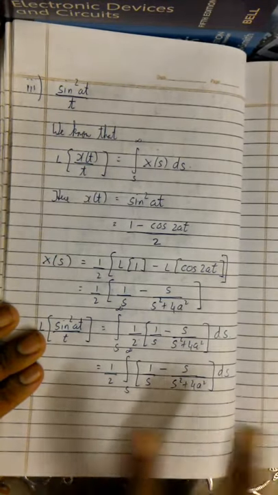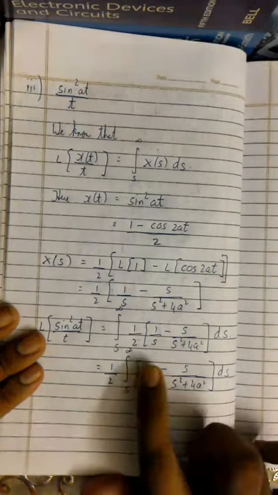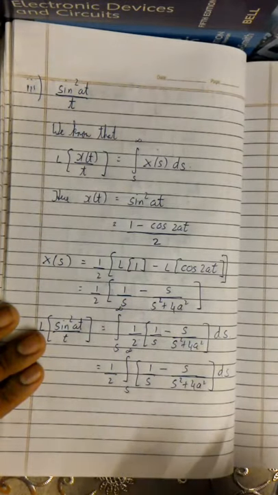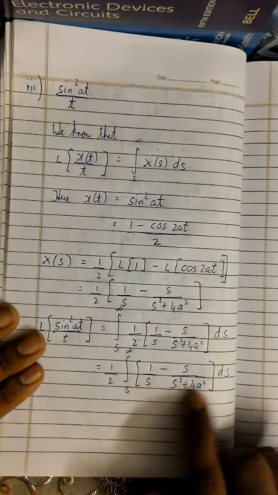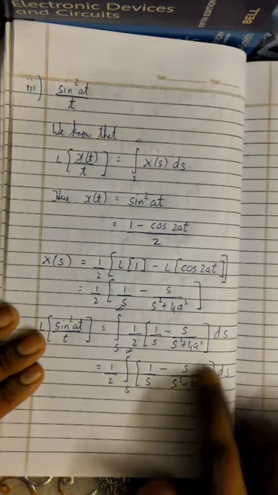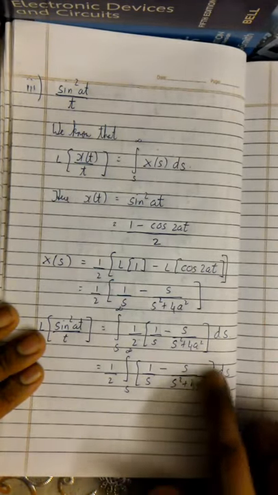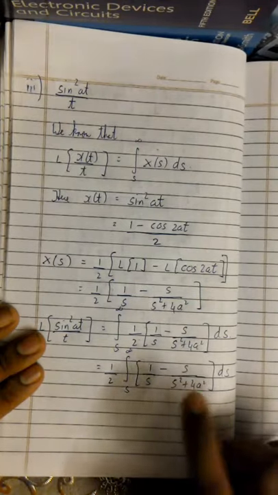Now I'm going to apply the integration inside these two brackets. The integral of 1/s is of course log s, and the integral of s/(s² + 4a²) ds we have already found the formula for in the last problem, so you don't have to derive it again, just simply apply the formula.